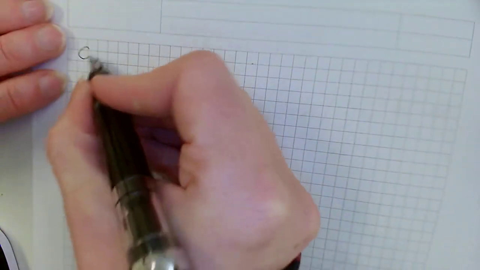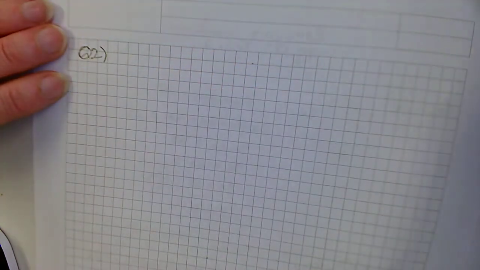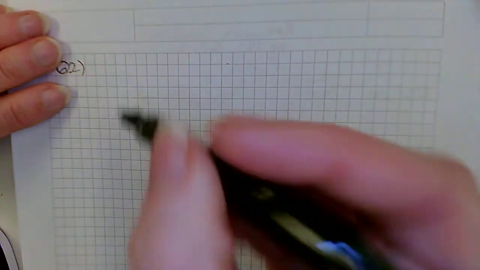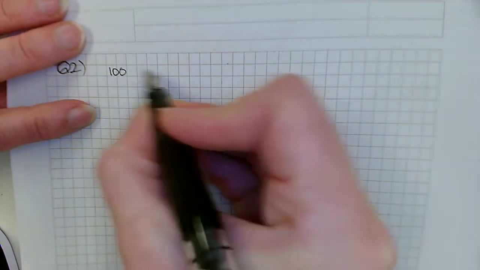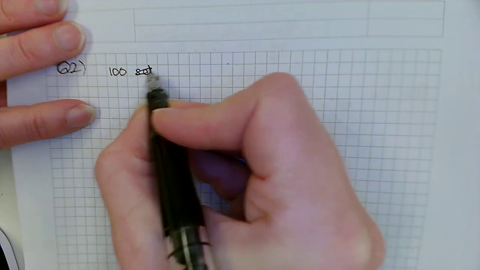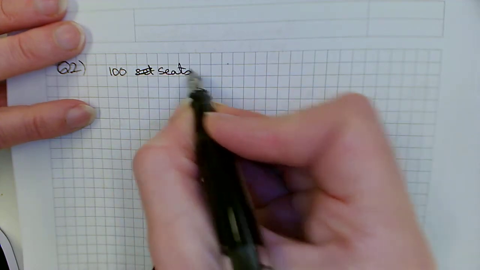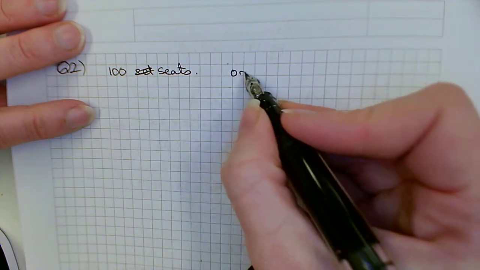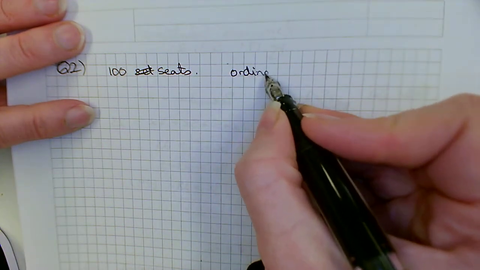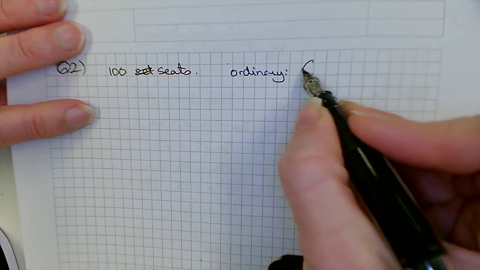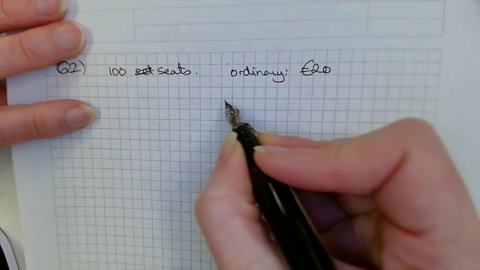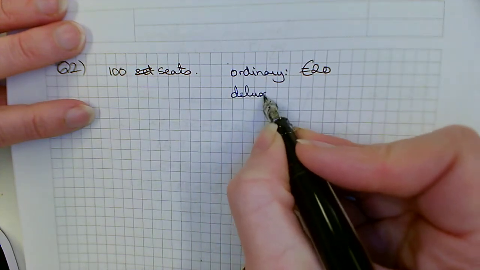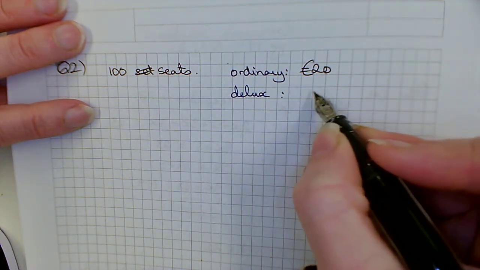So for question 2, the information we were given was that there are 100 seats in the theatre. Sorry, my writing is getting bad, it's cold in here. 100 seats, and ordinary seats cost €20 each, and deluxe seats cost €30 each.